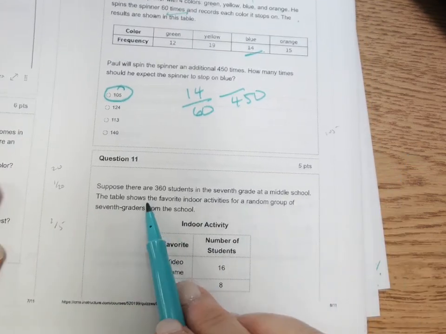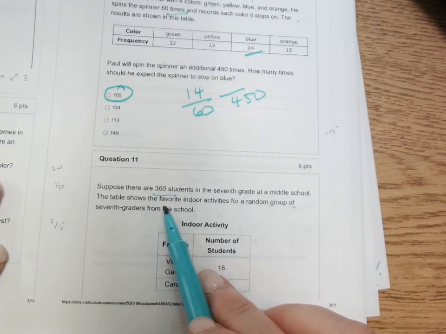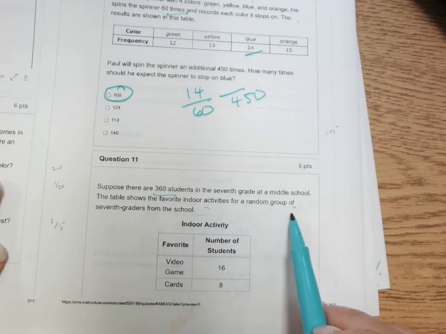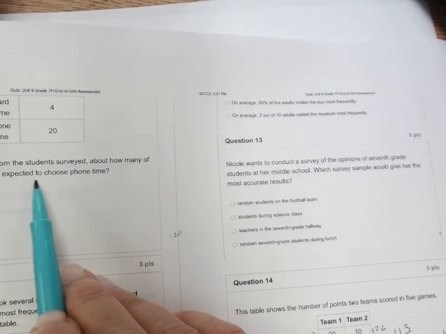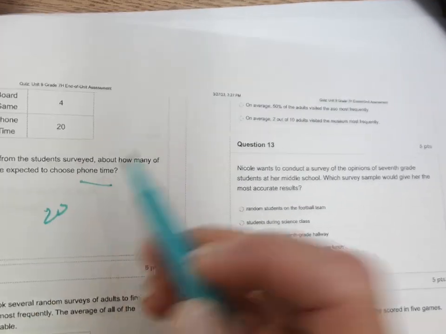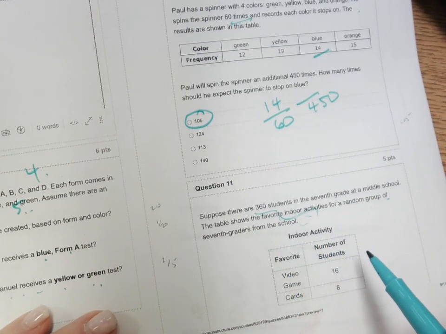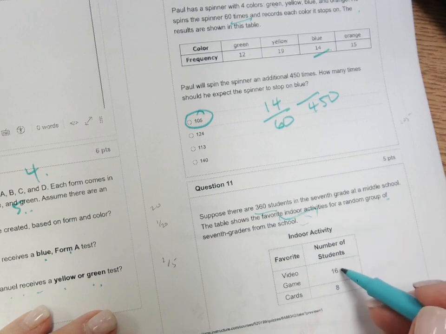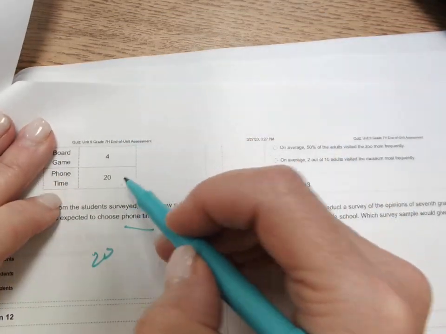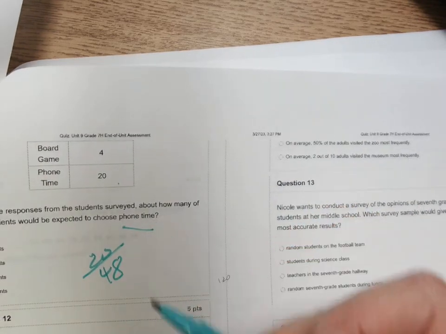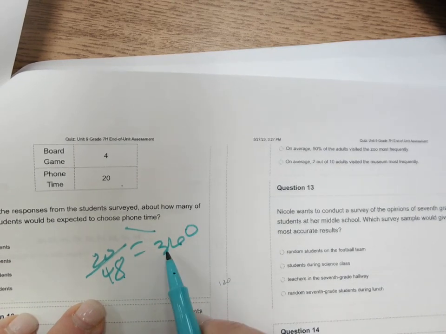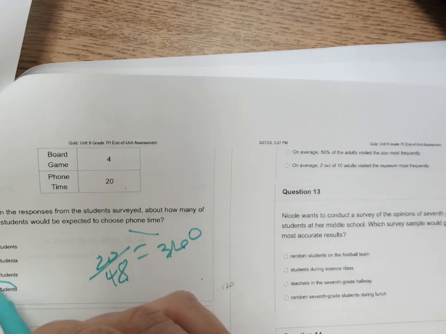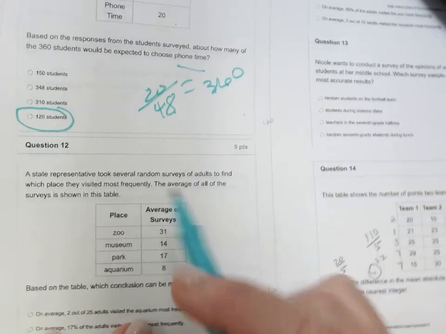All right, a couple more. Suppose there are 360 kids in the 7th grade in a middle school. The table shows favorite outdoor and indoor activities for a random group of 7th graders from the school. All right, so phone time. So 20 out of, how many kids did they do? So this is 24 plus 24. So it's 20 out of 48 chose phone time. And then if we go out of 360 and we do the math, we would find that 120 kids would choose phone time. All right, next one.